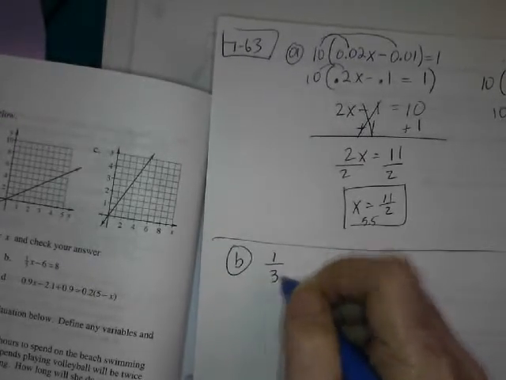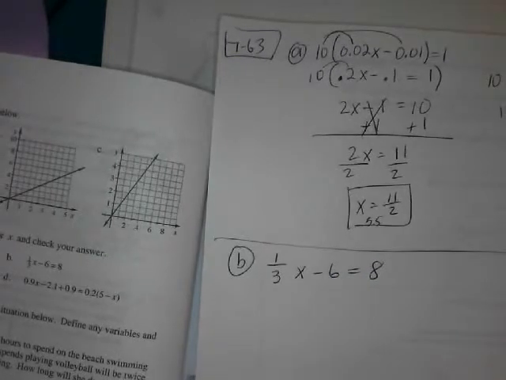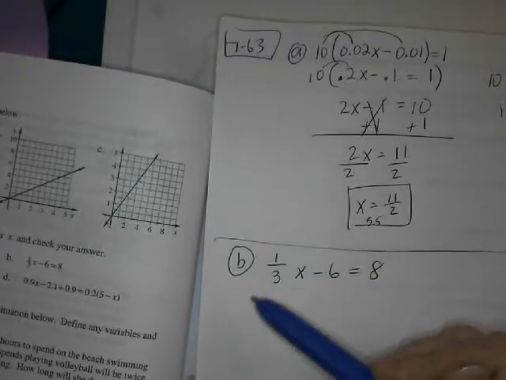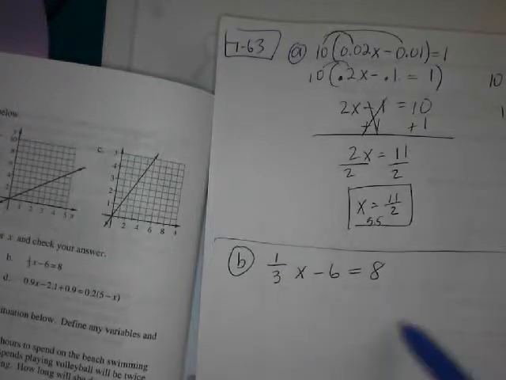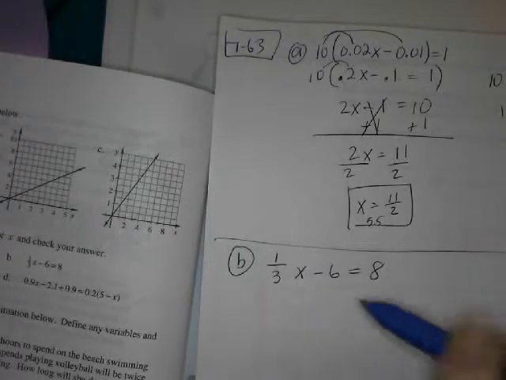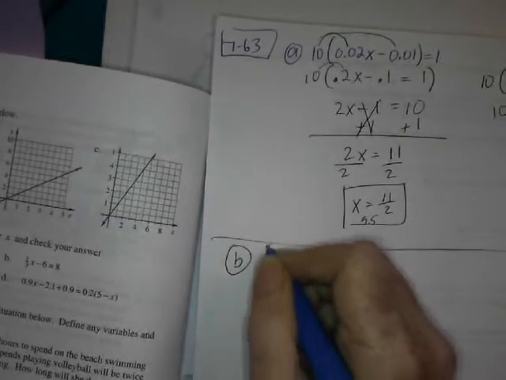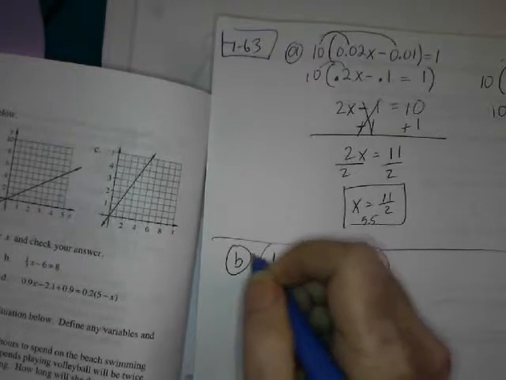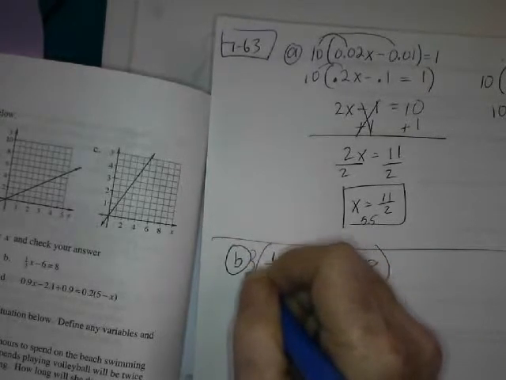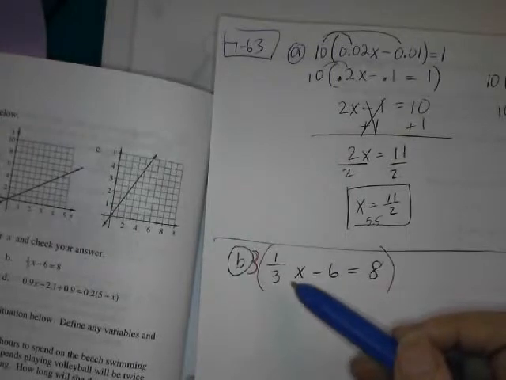And the next one is 1/3 x minus 6 equals 8. And again, I'm going to use that same technique. I don't feel like dealing with the fractions for this whole problem, so I'm going to do whatever I have to do to get rid of that fraction. In my book that I teach out of, it's called Fraction Busters. I'm not sure what you guys call it in your class, but if I multiply this whole thing by 3, that is going to clear that fraction.